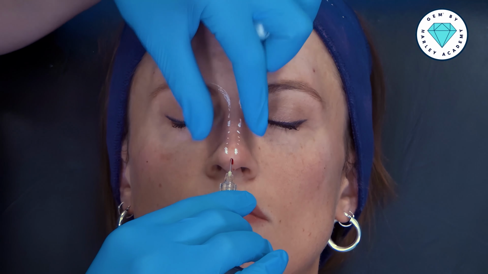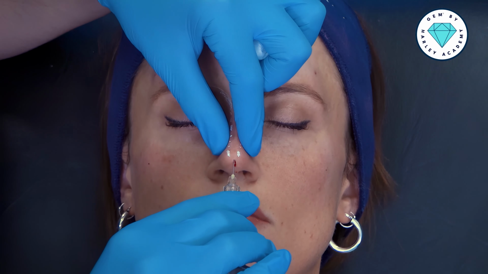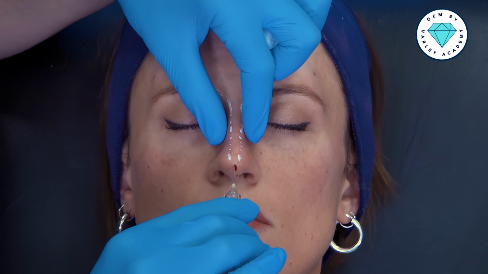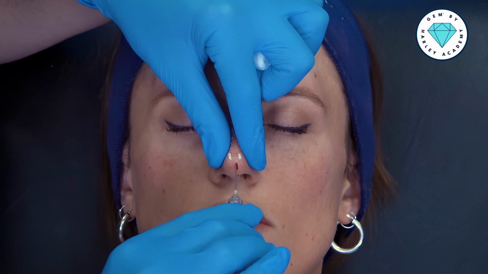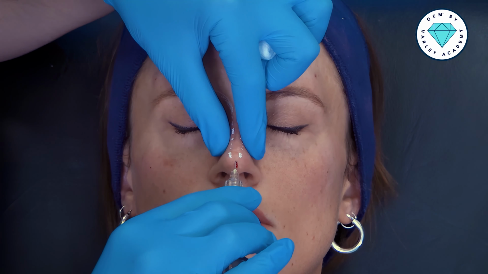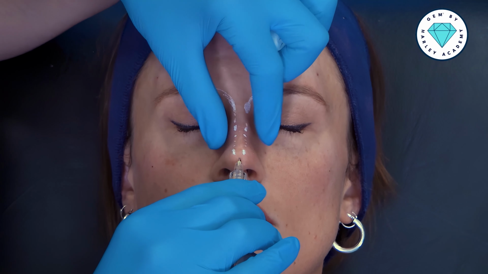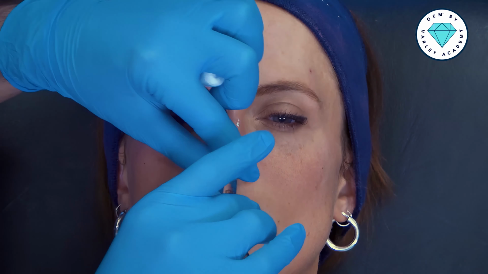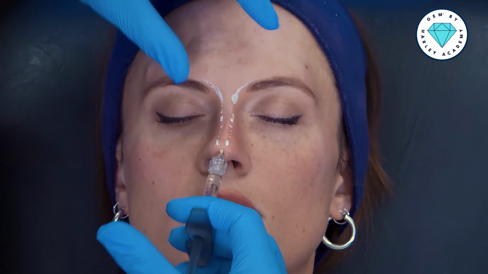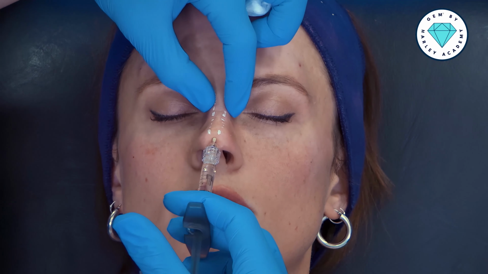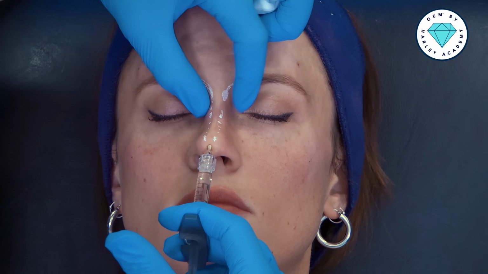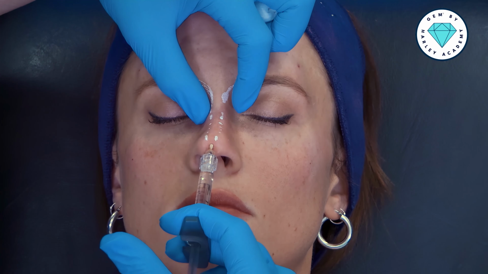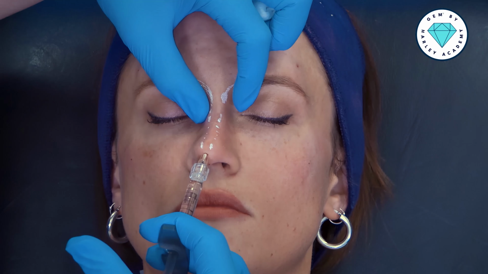First thing I'm going to do is advance my cannula beyond the dorsal hump. The right depth should be gliding in the nose. There shouldn't be any resistance. I'm now above the dorsal hump, and I'm going to create some volume to try and create a straighter dorsum.